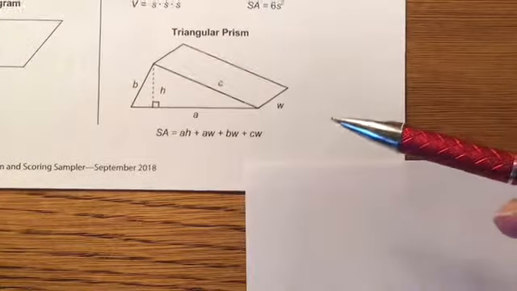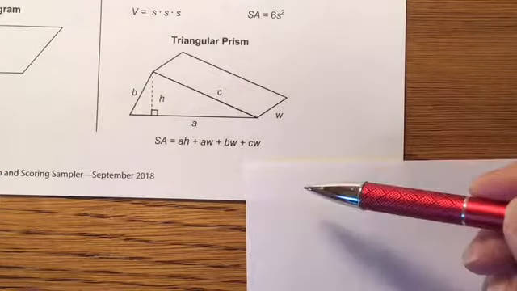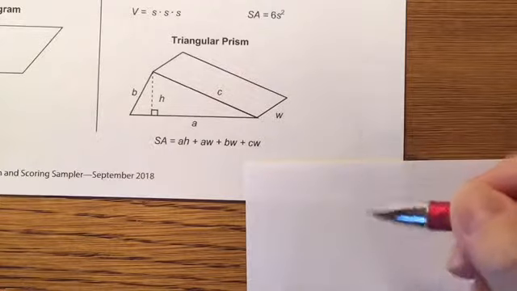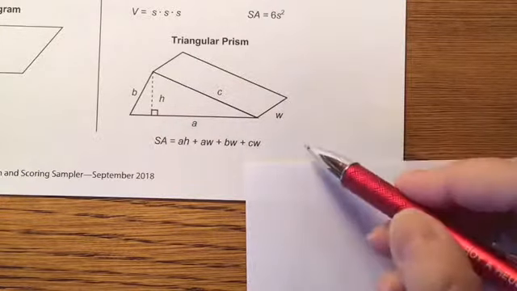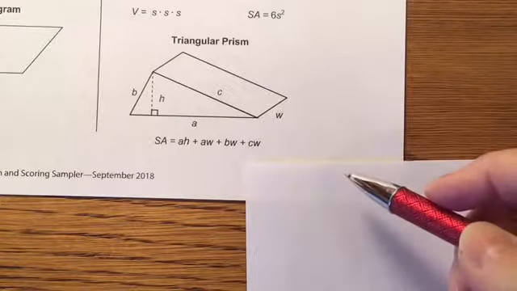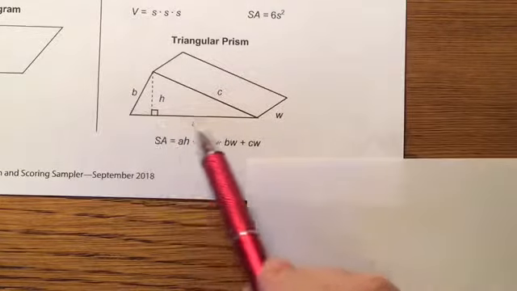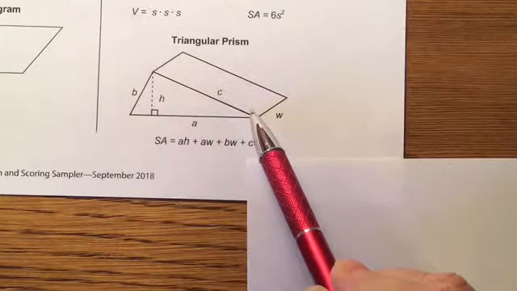So the first thing you have to realize is that W for width is the distance between the two triangular bases. All right, I'm going to say that again. W, width, is the distance between the two triangles. Really important to realize that. Now, what they do is they call the three sides of the triangles A, B, and C.